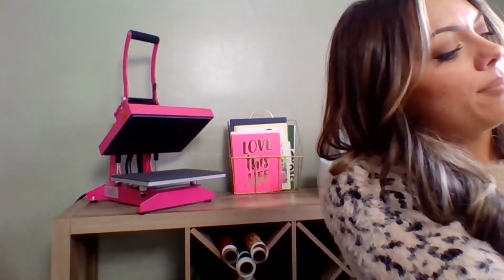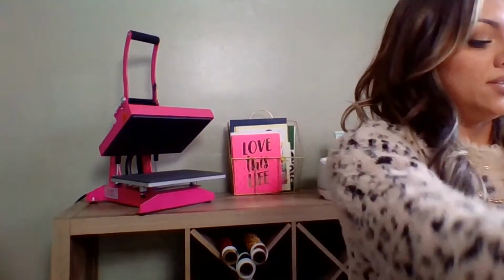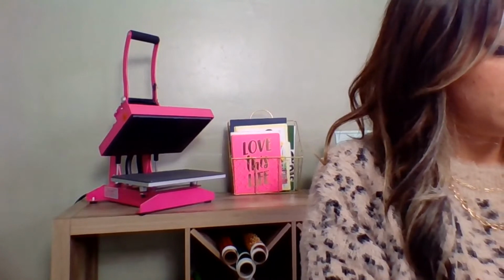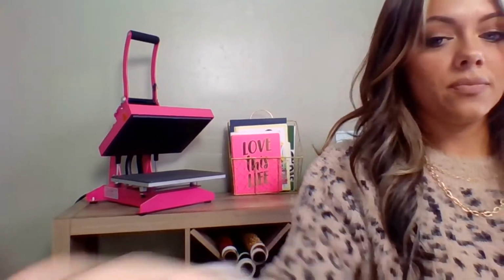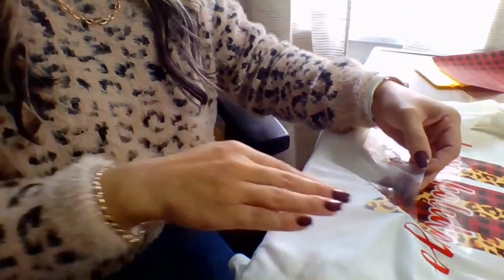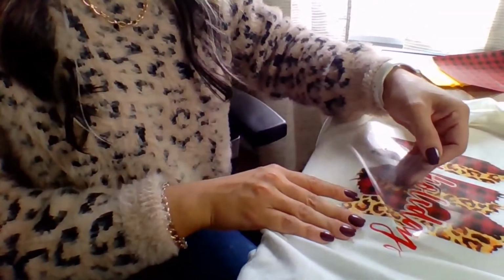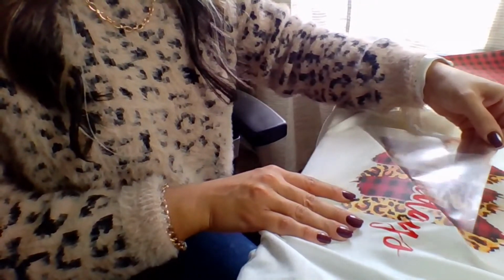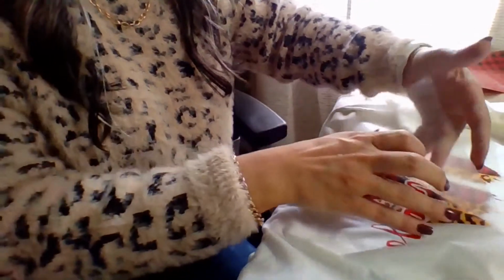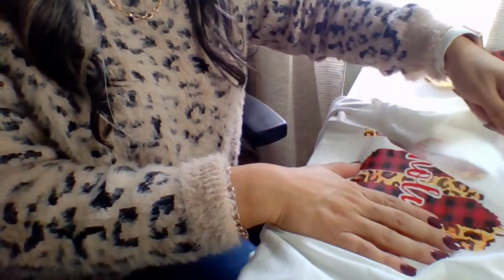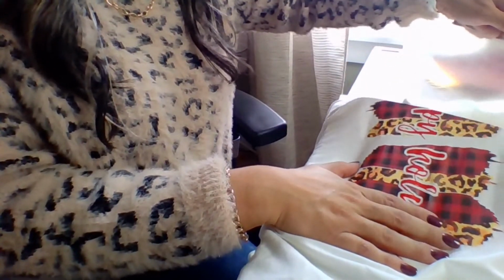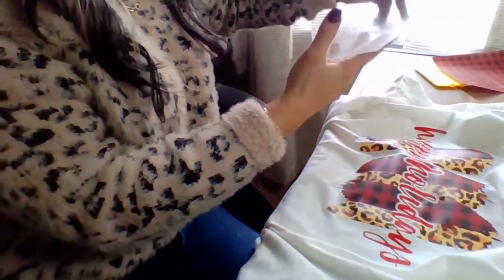I'm just gonna let this cool. I don't know why it's not tacking, but maybe it just doesn't want to peel hot. I don't know. Yeah, it's peeling now. I'm gonna show you guys that it's peeling, so you guys don't think I'm hiding something over here. All right, so removing the patterns carrier. Okay, that turned out good so far.